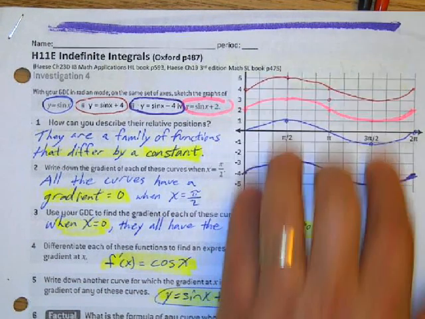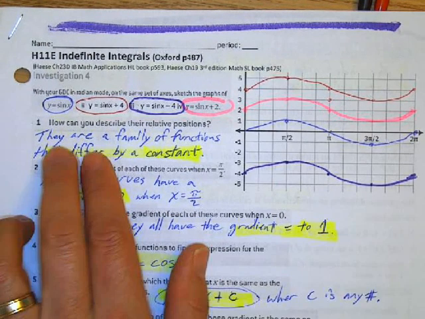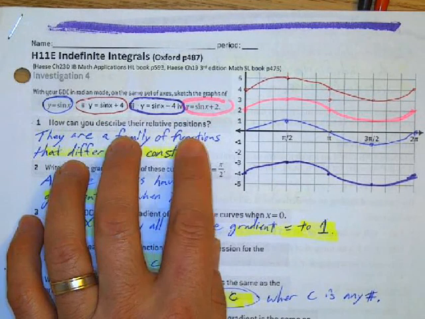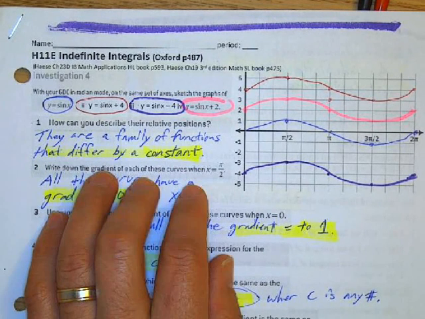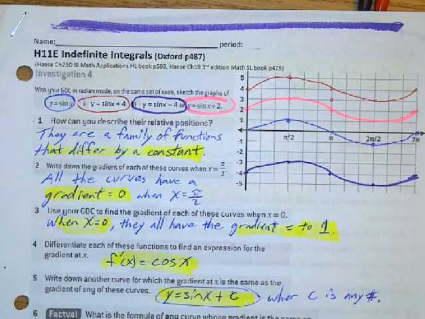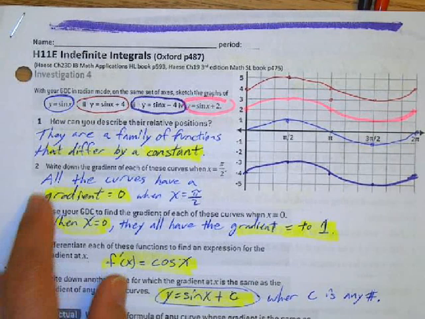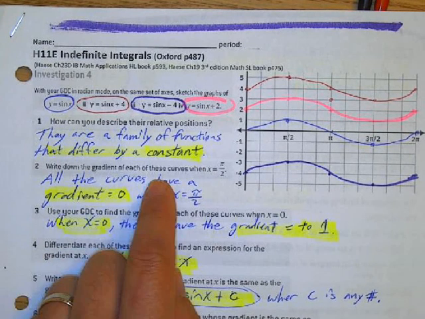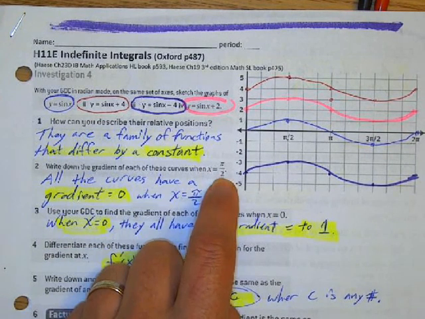Except it's shifted up and down. So can you describe the relative positions? These are a family of functions, and they differ by a constant, which shifts them up and down. Okay. Write down the gradient of all of these curves when x equals pi over 2.